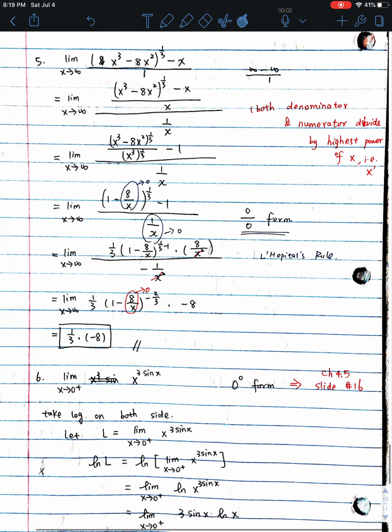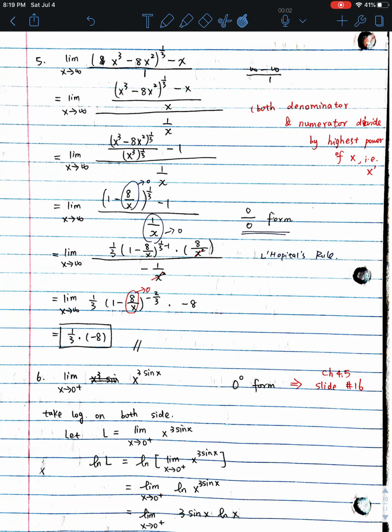And for question 5, we need to take the limit as x goes to infinity. In this case, when x goes to infinity, x cubed goes to infinity, x squared goes to infinity, and x also goes to infinity. So it becomes infinity minus infinity. In this case, we can treat it as infinity over 1, because anything over 1 is still itself. So infinity minus infinity over 1.